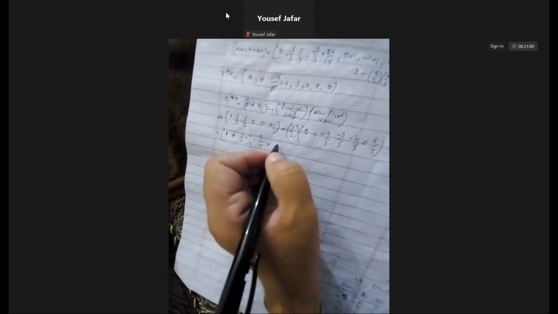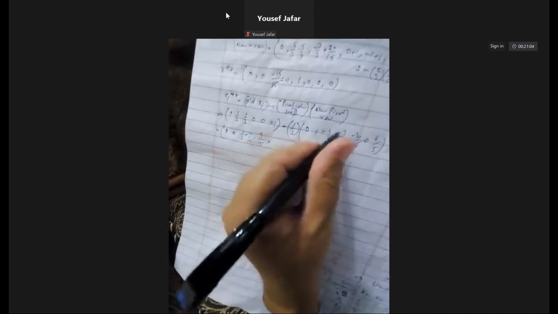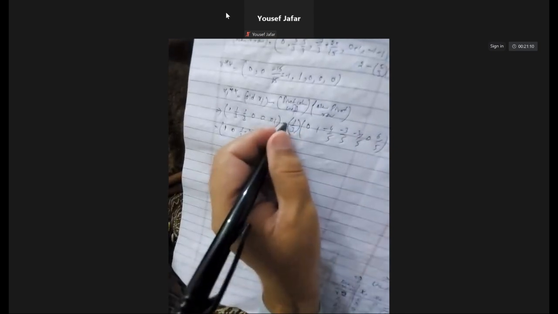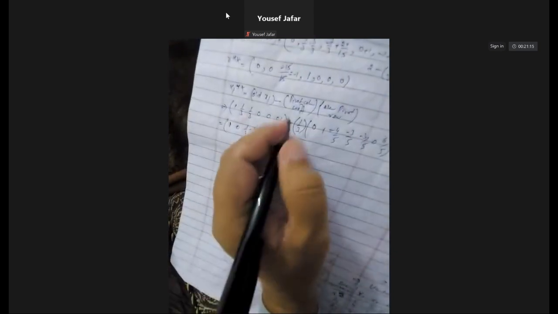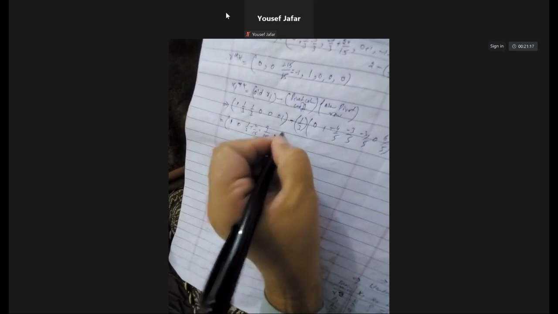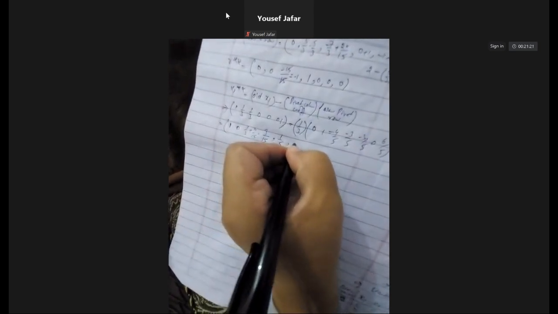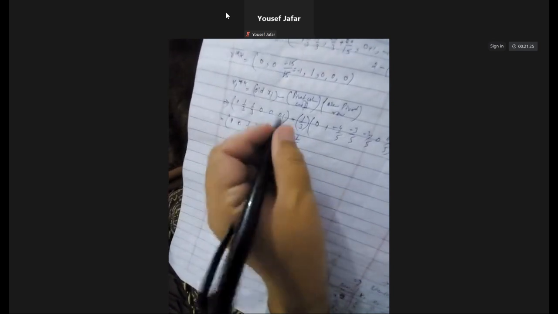Now 0 minus 1 over 3 into minus 3 by 5 will give us 0 plus 3 by 15, which is 1 over 5. Similarly, the next one will also give us 1 over 5 because it is the same.